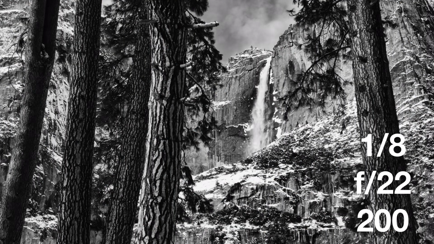Now, if I'm shooting landscape where I want the tree in front of me and that mountain in the background to all be in focus at the same time, well, then I'm going to choose f16 or f22, somewhere where everything is going to be in focus and there's going to be nothing blurry. Those super sharp landscape images that you see around the place, they've probably been shot somewhere around f16.